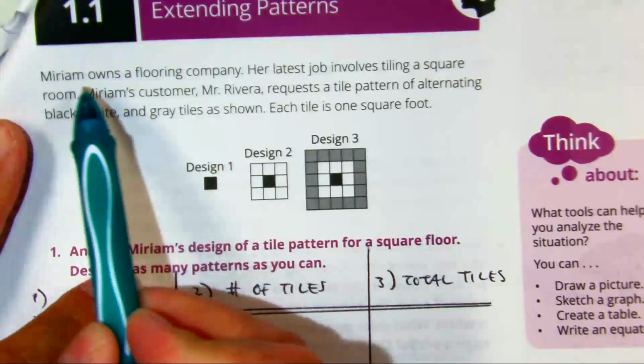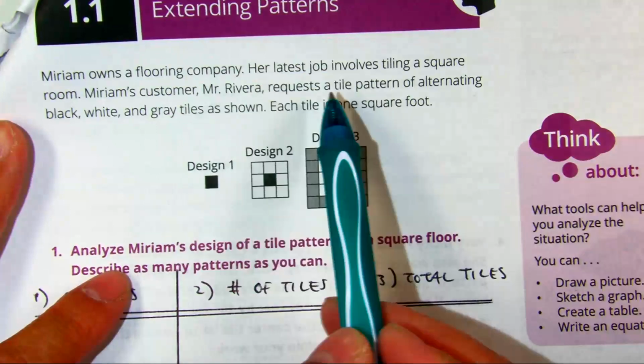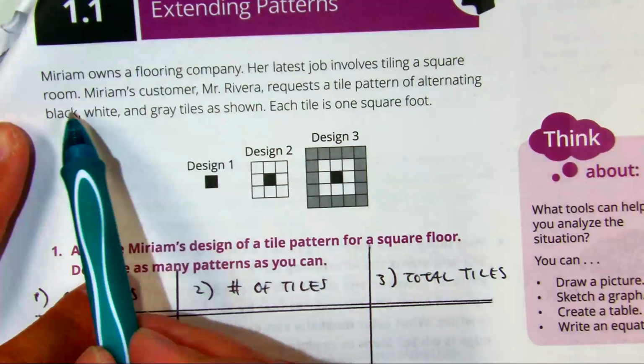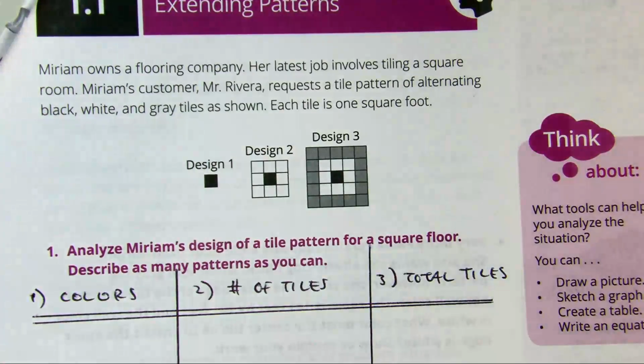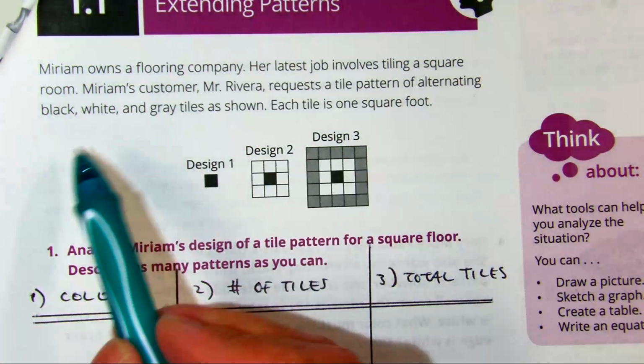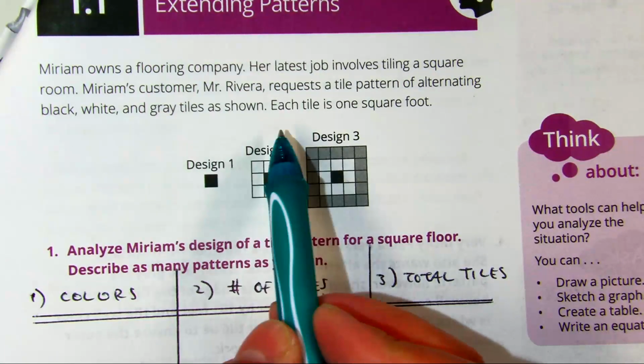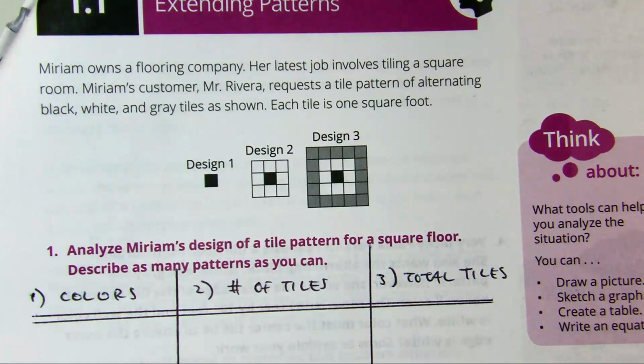Miriam owns a flooring company, and her latest job involves tiling a square room. Miriam's customer, Ms. Rivera, requests a tile pattern of alternating black, white, and gray tiles as shown. Each tile is 1 square foot.